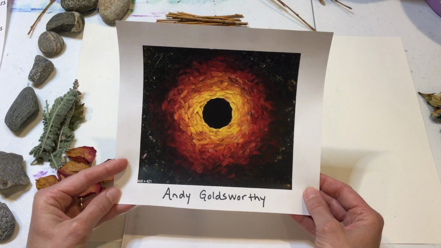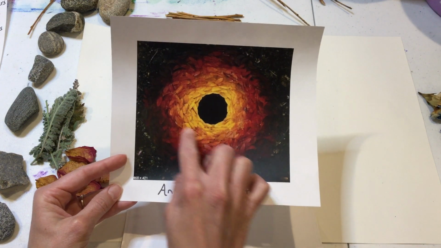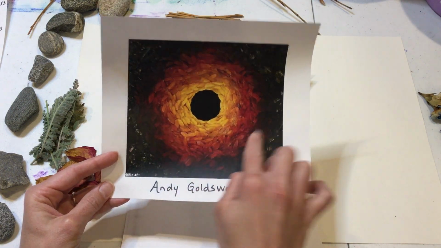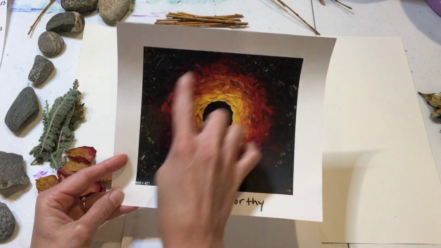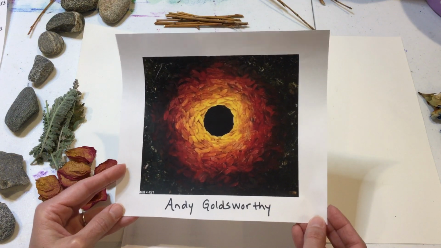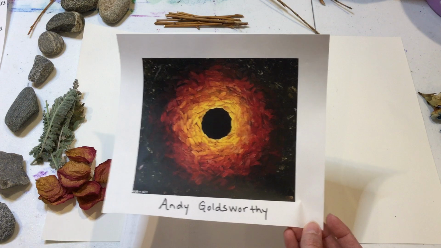And here's one just with fall leaves, and so he arranged it just with the colors, and notice that it is in a circle design. So we're going to do a circle design project with natural materials.